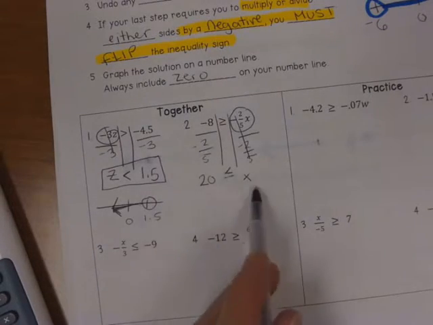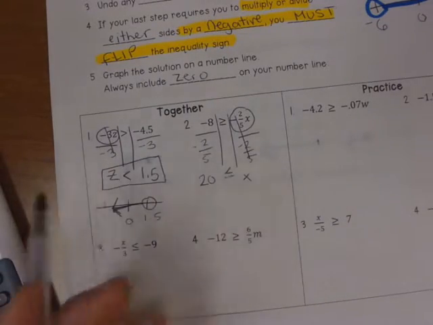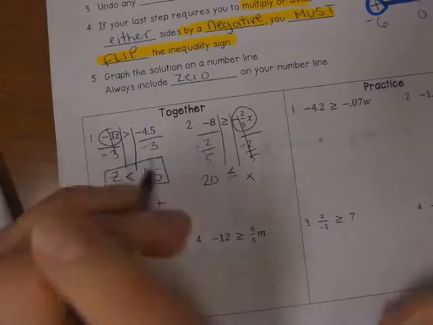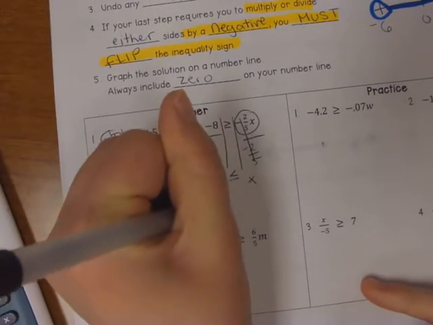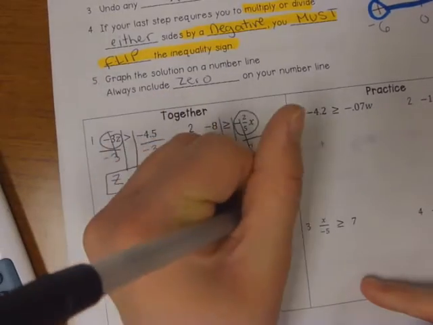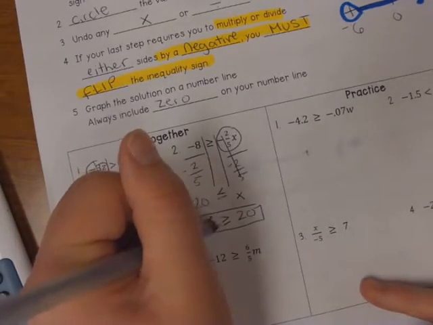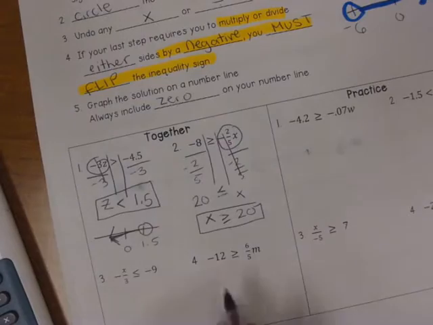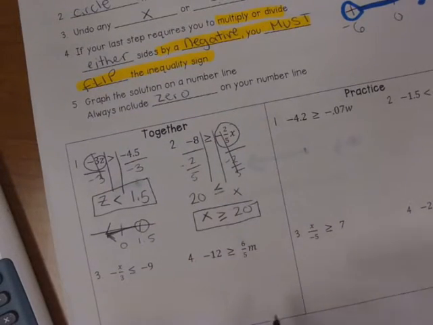Okay, and once again, I like the variable on the left side. So after I've gone to this point, I personally am gonna put the variable over here. And x is still greater than or equal to 20. But that would be your very last step if you were to flip it.